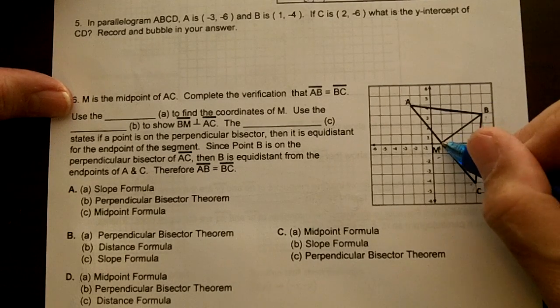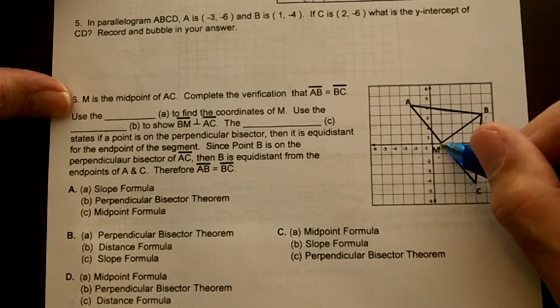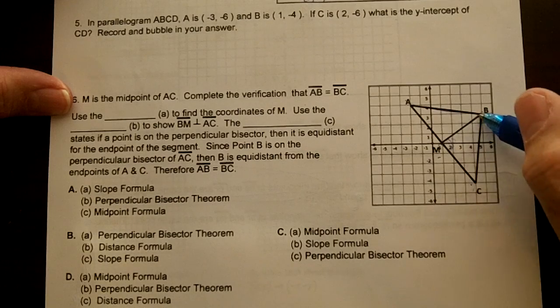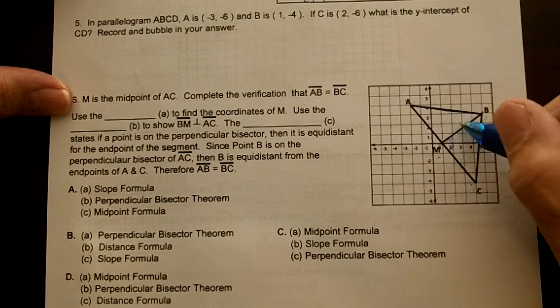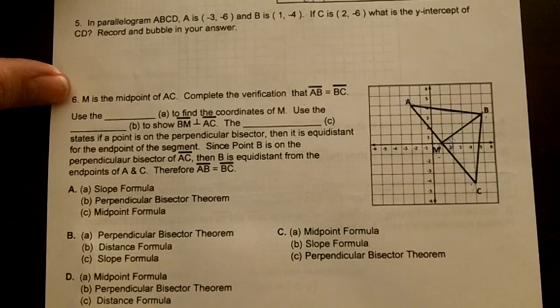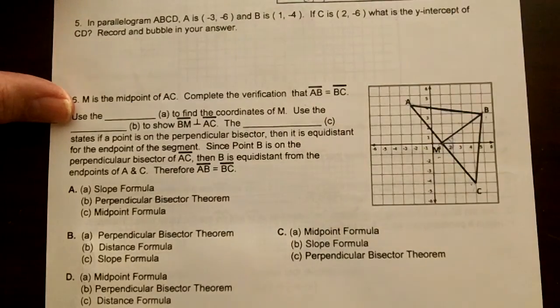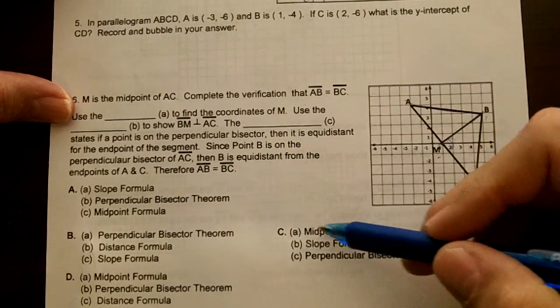If this is the midpoint, this line is, we got to know that this line's perpendicular. If it's a perpendicular bisector, any point on this bisector is an equal distance from A and C. Okay, we need to remember that. So first off, we need to prove that that's the midpoint. So use the midpoint formula.